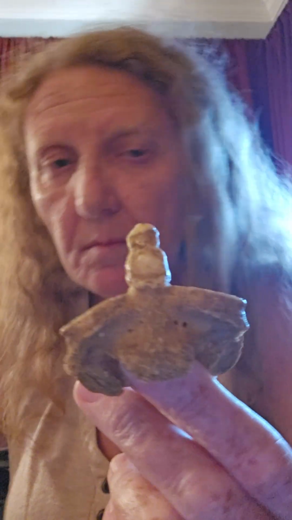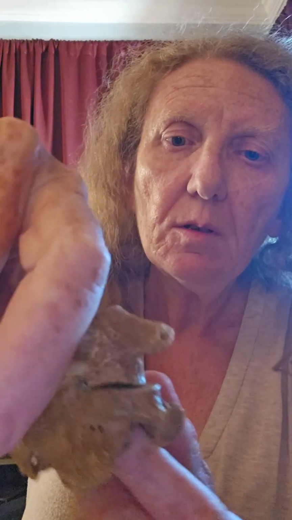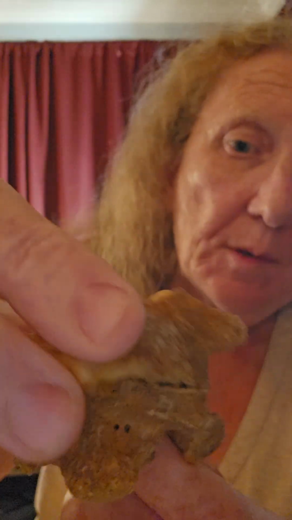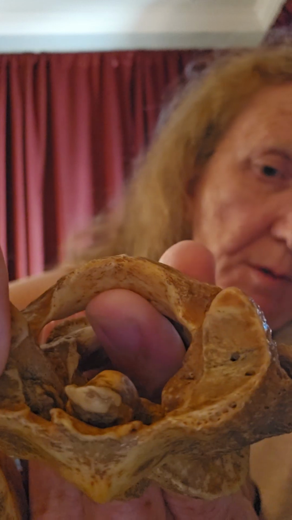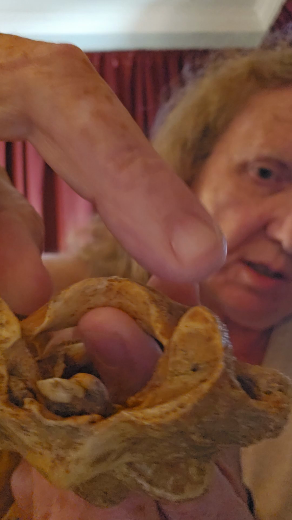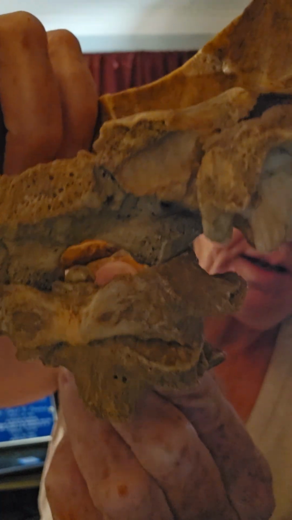Axis, second vertebra. Atlas, first vertebra. Axis, atlas, normal, no movement. The head rocks on top of the atlas via the occipital condyles, which are right here, and it rests on the superior articular facets of the atlas, which are actually a pair of facets. Now, the head sets in there like that.